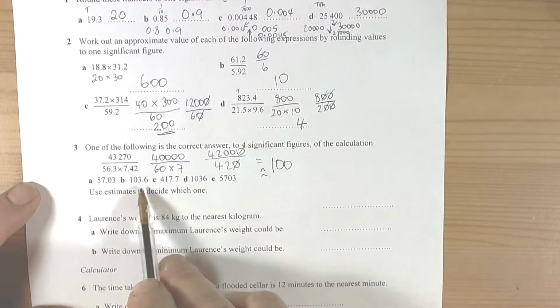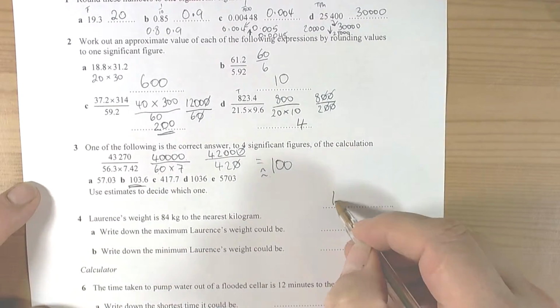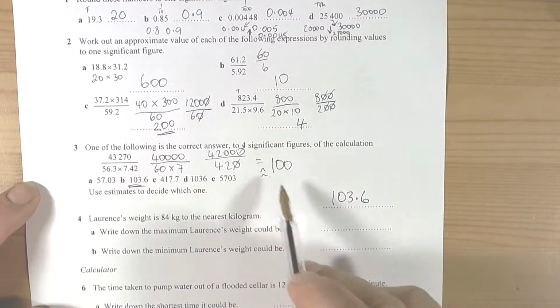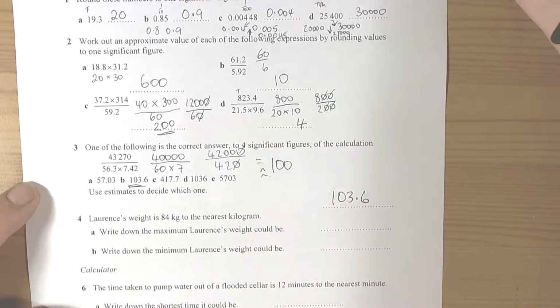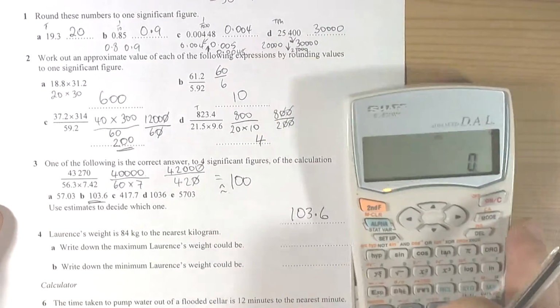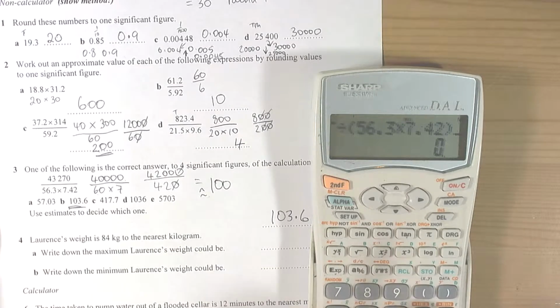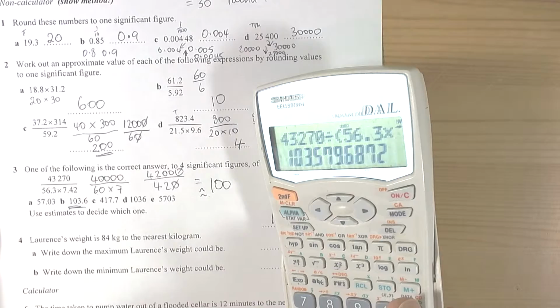So when we look at these calculations, we can see that this is the closest, so we're going to estimate that the answer should be about 100. So to four significant figures, we think the answer is going to be 103.6. We wouldn't have a calculator in the exam, but obviously we can just quickly check to make sure. So 56.3 times 7.42, close the bracket, equals. So to four significant figures, 103.6.